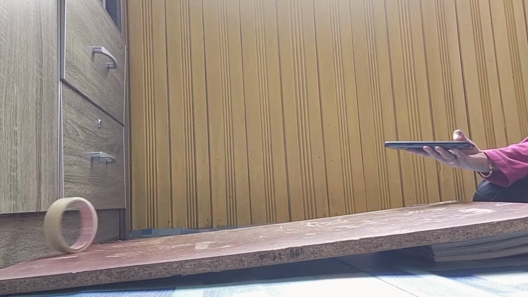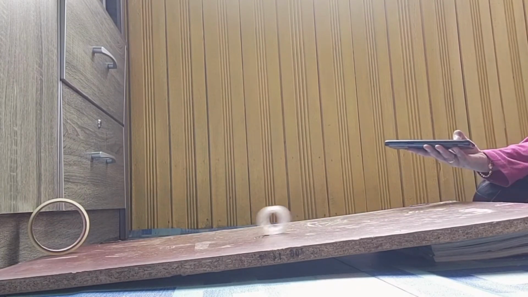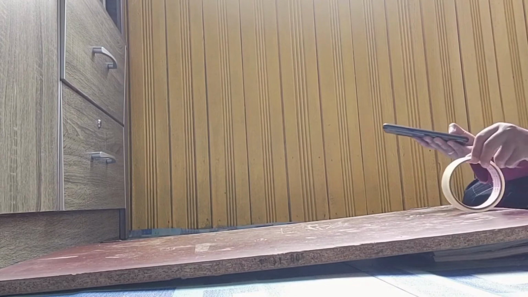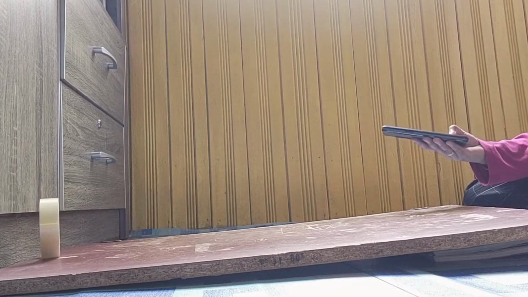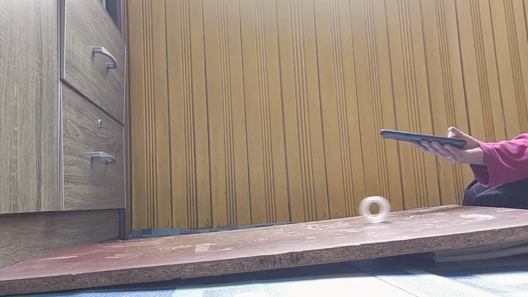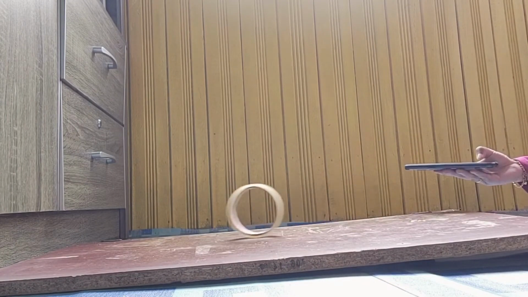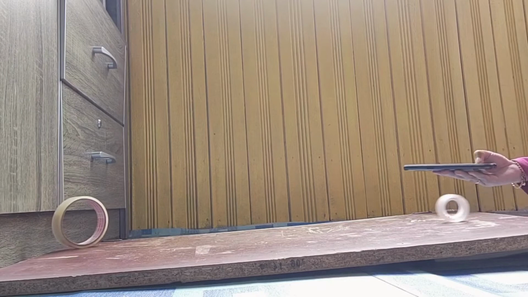I repeat the procedure for each disc, or each sellotape, 3 times to minimize the measurement error. And lastly, I repeat the procedure for the small and large sellotape with different angles of inclination. That's all. Thank you.